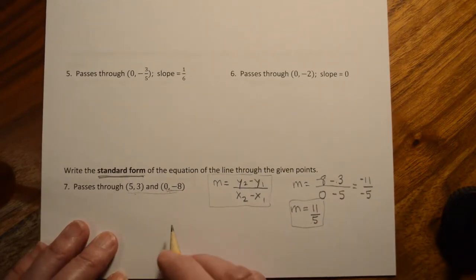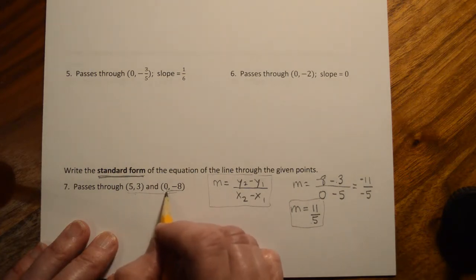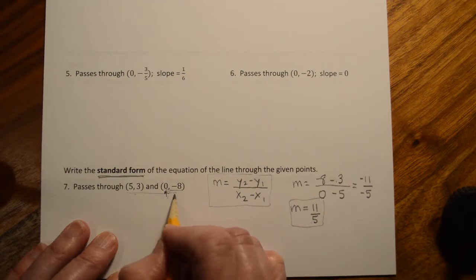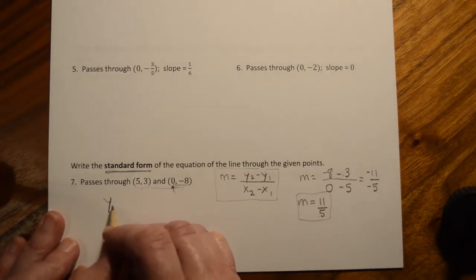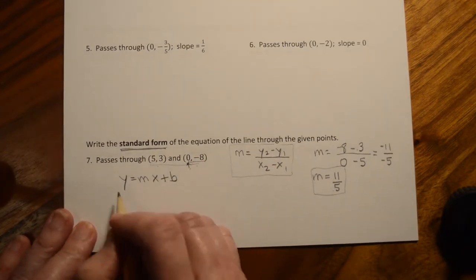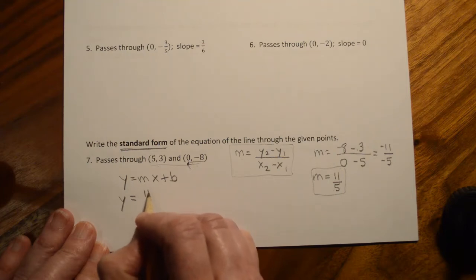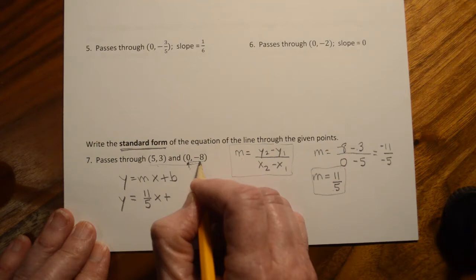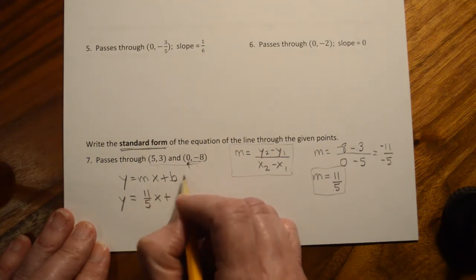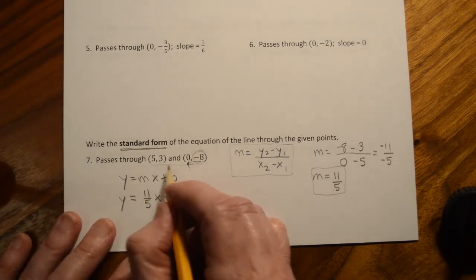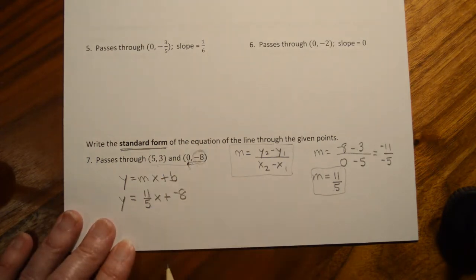Now I look at my 2 points and I say, do I have the y-intercept? And you can look here and say, oh yes, I have one point that has a 0 as the x-coordinate, therefore I have the y-intercept, therefore I can use y equals mx plus b. All right, so then I say y equals 11/5 x plus, now I have to use this point as the y-intercept. Don't just grab this one because that came first. You have to use the y-intercept, so this is going to be plus -8.